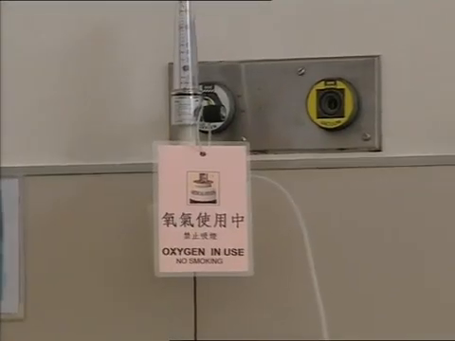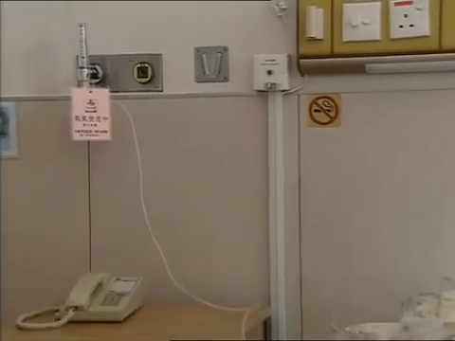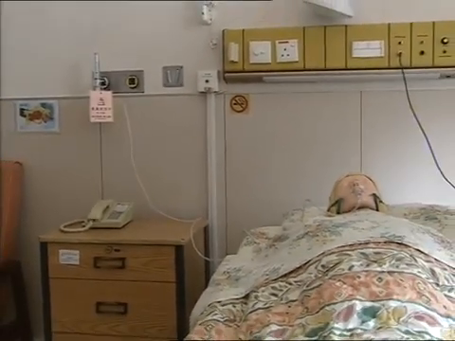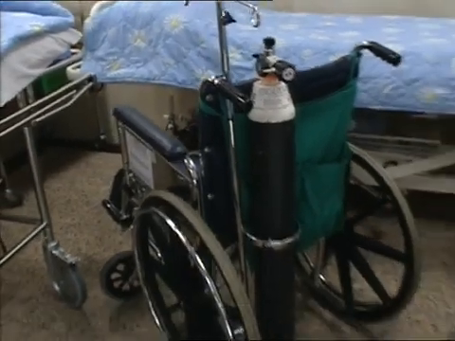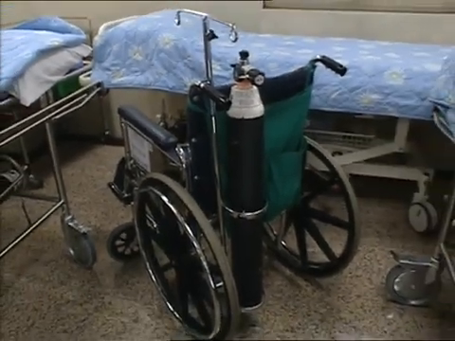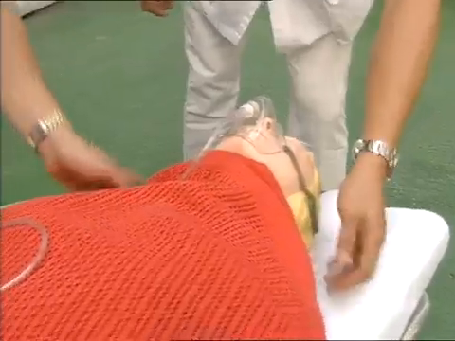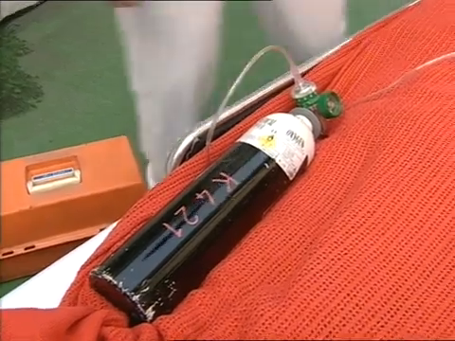Once it is converted back into gas, the oxygen is sent via tubes to patients' beds. Apart from this, oxygen is also sometimes compressed and stored in cylinders to make it easier for patients to use while moving around. Even smaller cylinders are used on emergency ambulances, as they are more portable and easier to use.